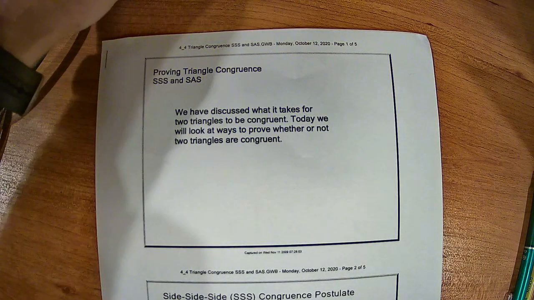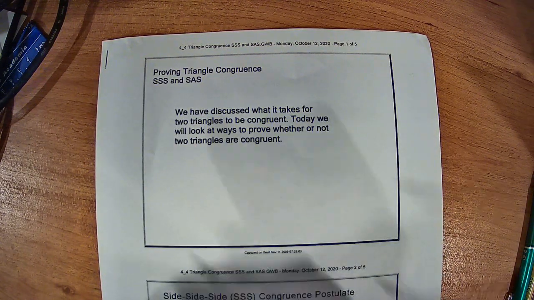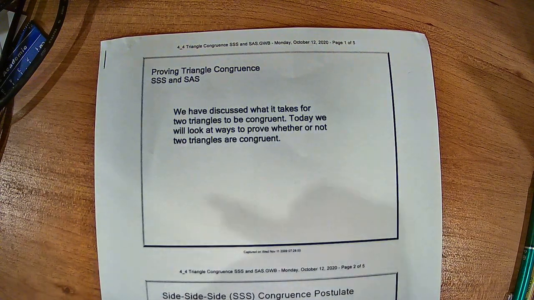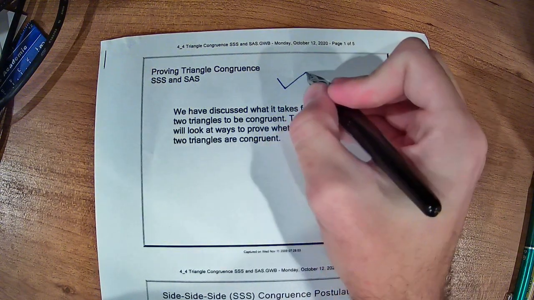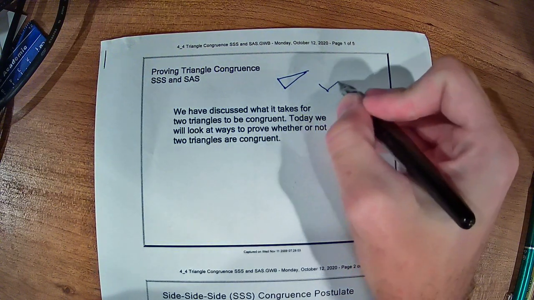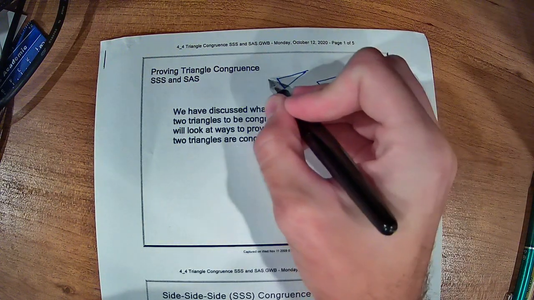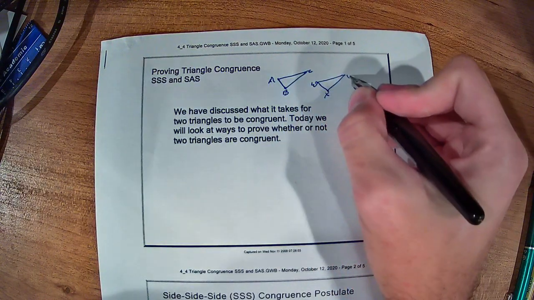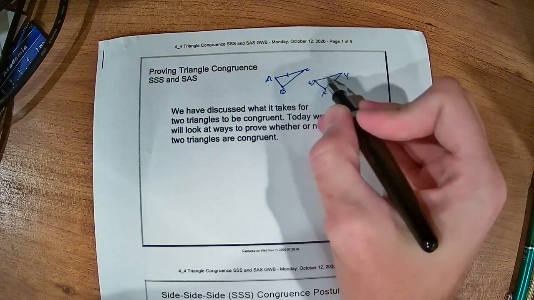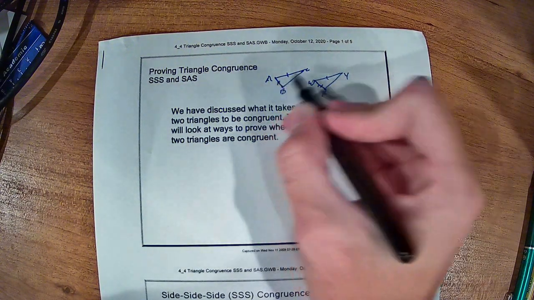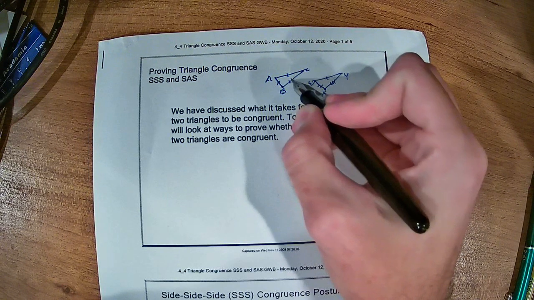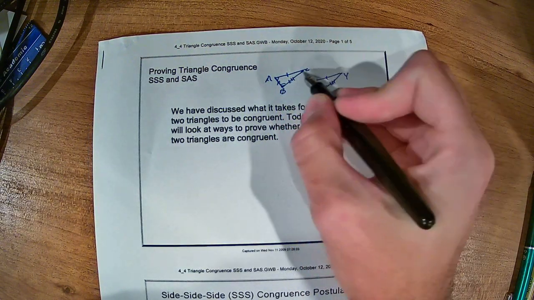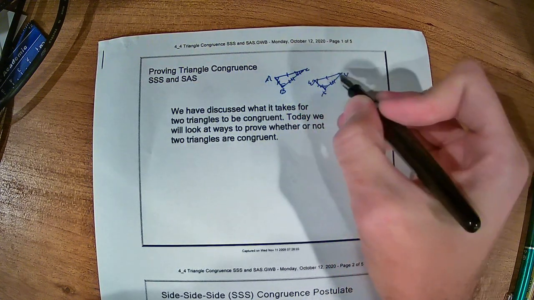We are looking at Chapter 4, Section 4 today, which is proving triangle congruence. Now, in our last video, we looked at what it meant to be congruent. And if we had two triangles, for example, like so, we've got triangle ABC, and then say WXY. We showed that we had to have all three sides that correspond there, obviously, all three sides being congruent, as well as all of those corresponding angles to be congruent.